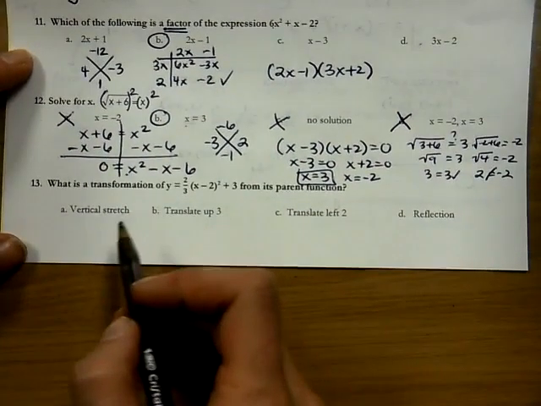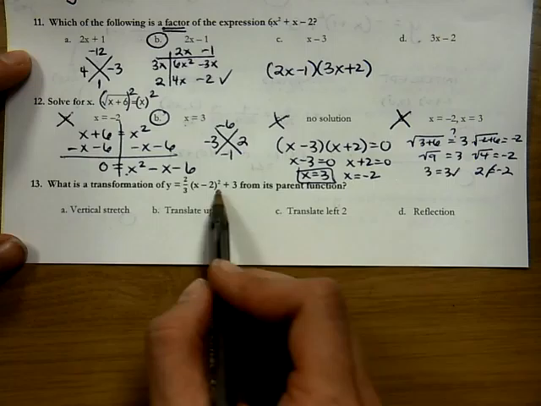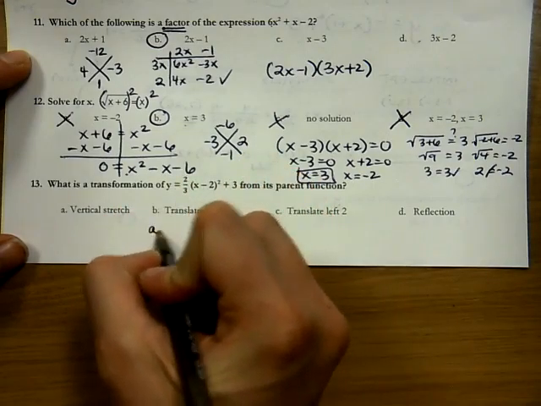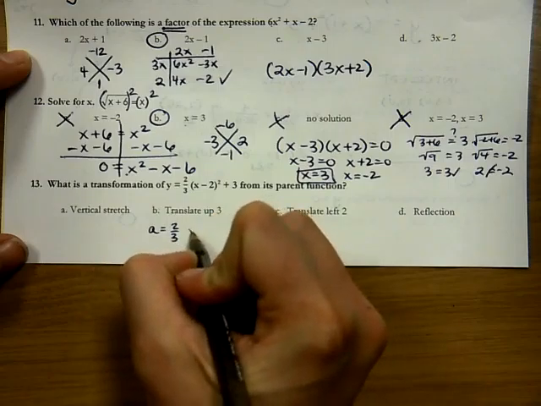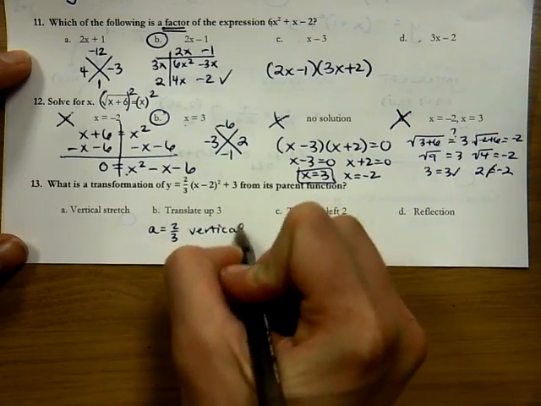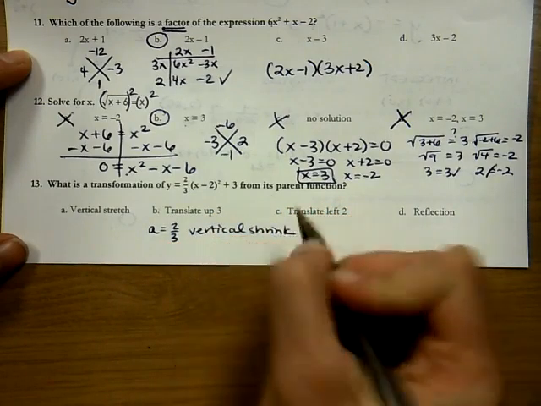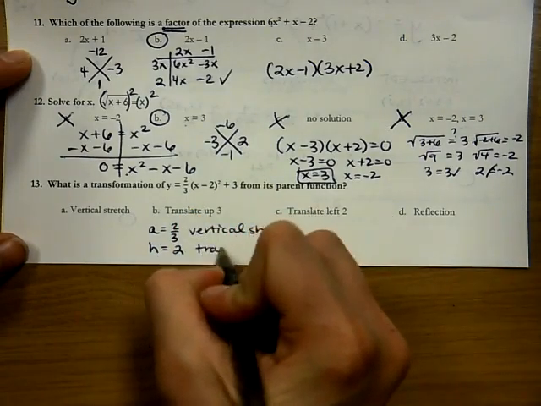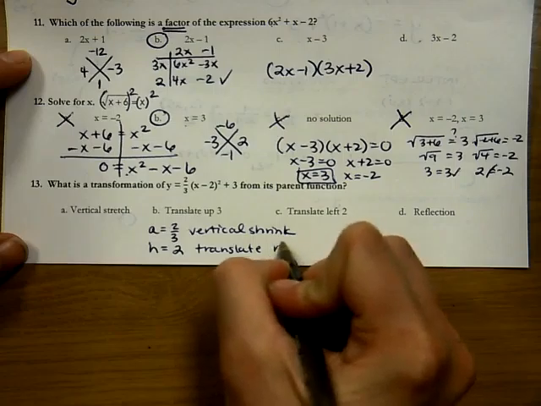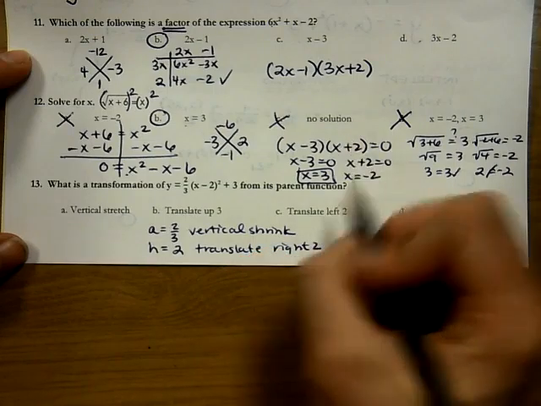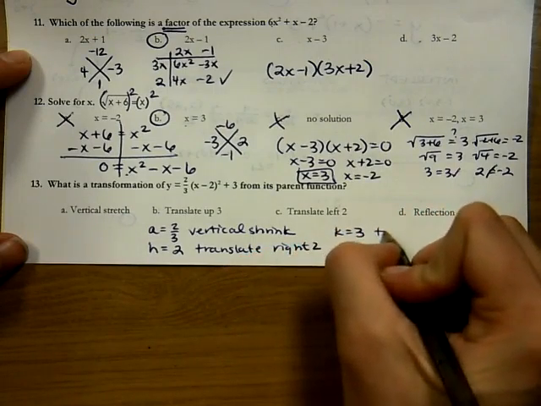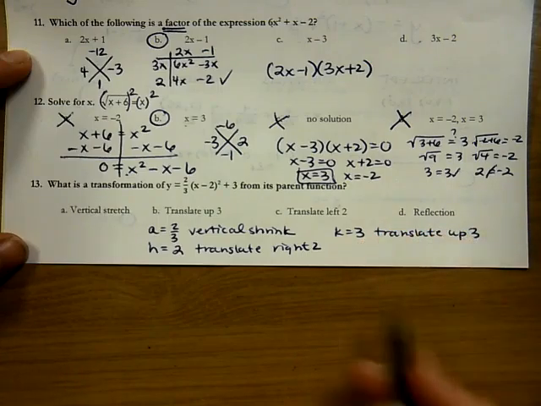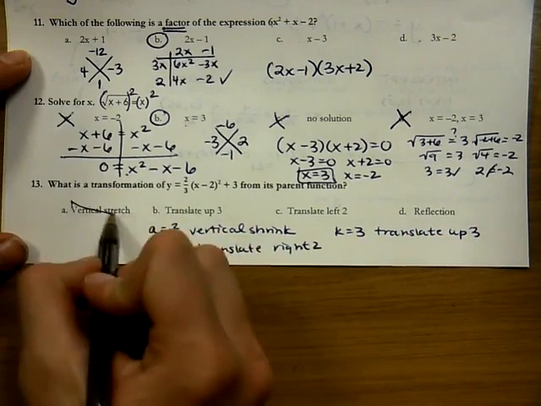And finally, number 13, what is the transformation of this function from its parent function? Well, I see that the a is 2/3. That's going to be a vertical shrink. The h is 2. That will translate right 2. And the k is 3, which means we're going to translate up 3. So is it a vertical stretch? No, it was a vertical shrink.